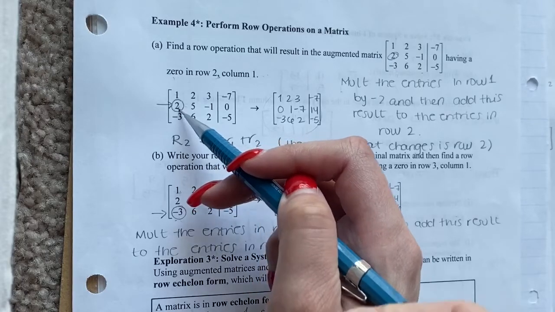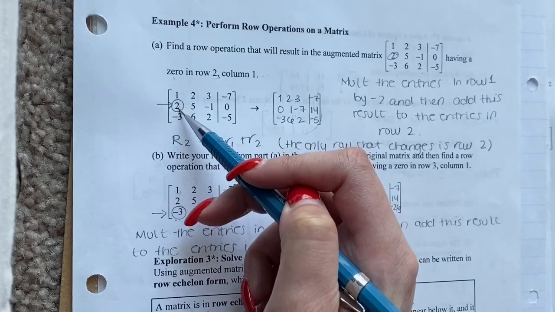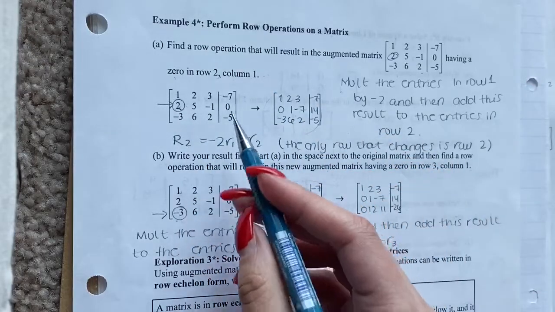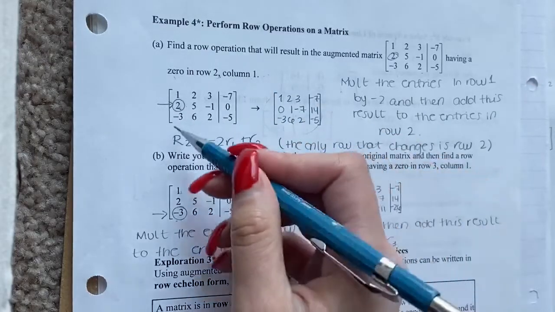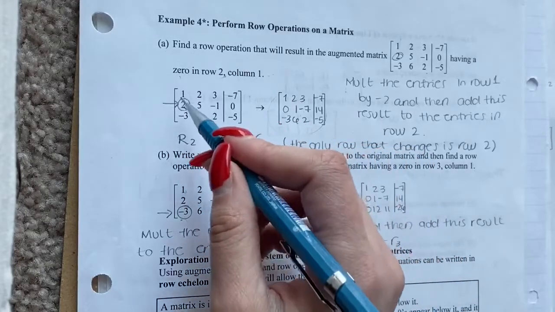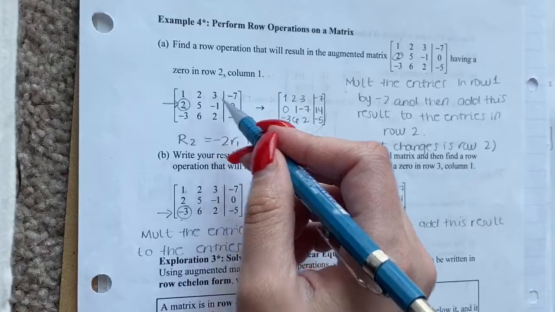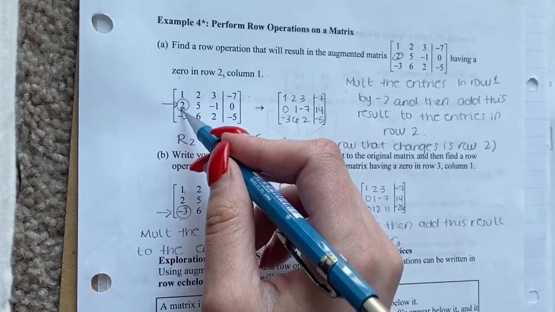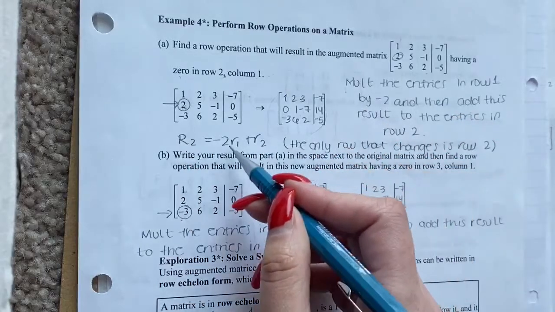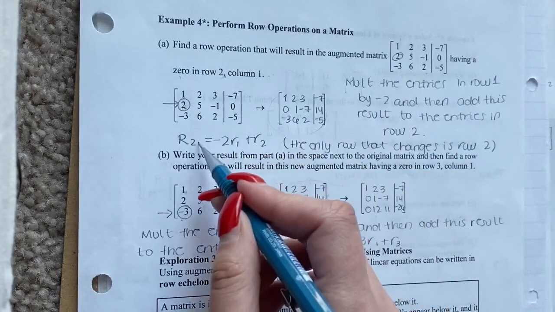Remember, we cannot multiply everything by 0. That's the only no. So I decided that my new row 2, because this is in row 2, is going to be equal to negative 2 times my row 1 plus my old row 2. So my equation is going to be this one.